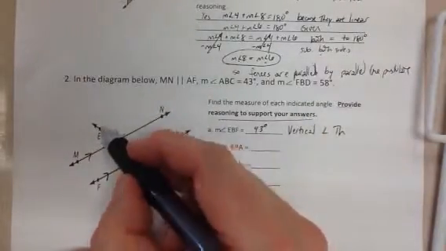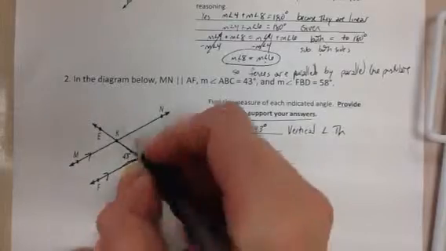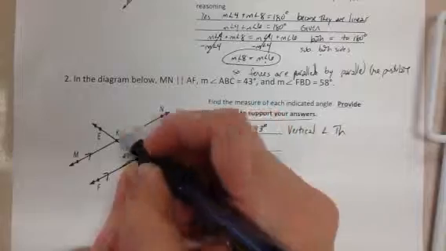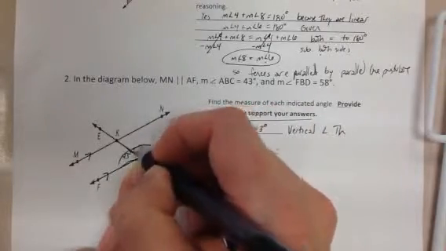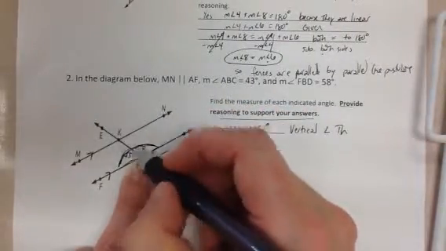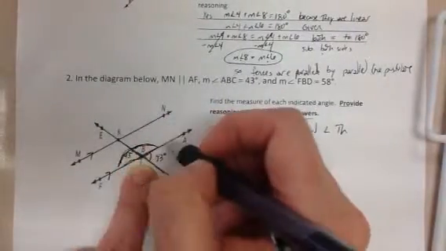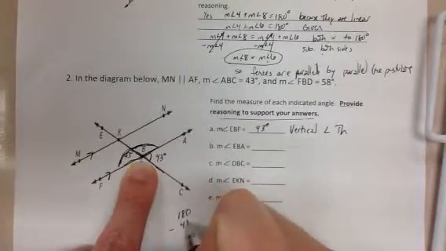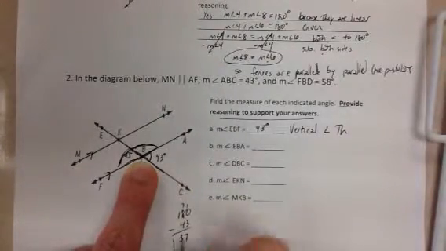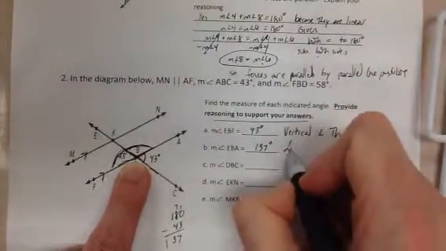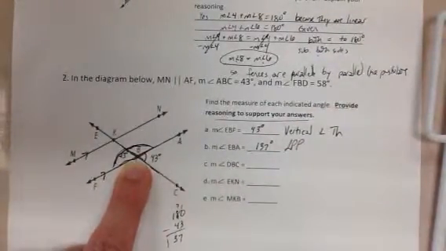Now they want us to find EBA. So that's right here. And if you notice, EBA makes a linear pair with this angle right here, right? They're adjacent, and they make a straight line. So these are a linear pair, which means if I take 180 minus 43 degrees, then that would give me 137 degrees. So this is going to be 137 degrees by the linear pair postulate, right?